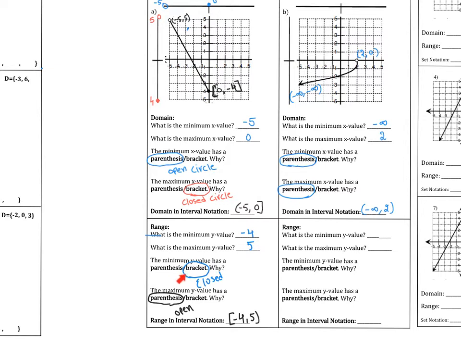We're going to use the closed bracket for the minimum value, which is this point right here, and the open bracket for the maximum value, which is 5, and you're going to get the interval -4 comma 5.